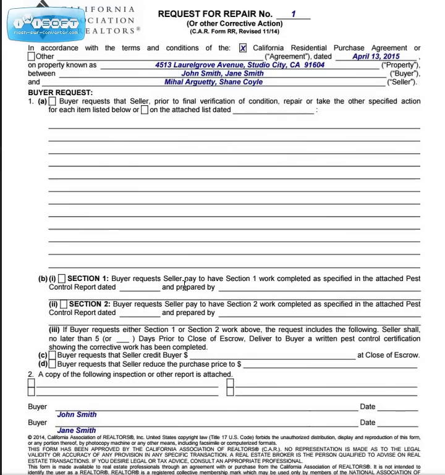This is the simple request for repairs form. This is where you can ask for the seller to do repairs to the property. And here at the bottom, you can talk about termite work and credits as well.